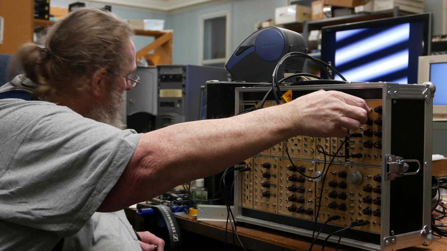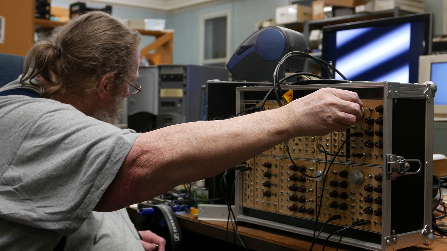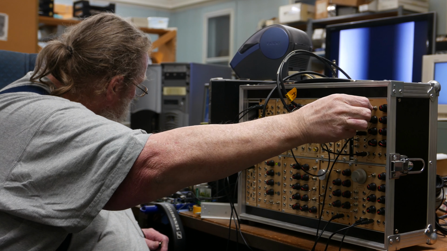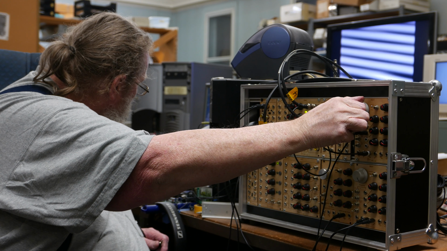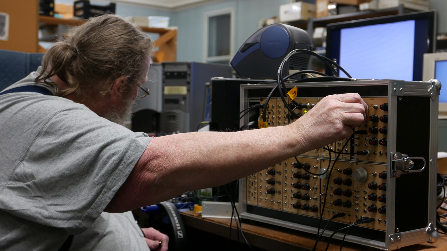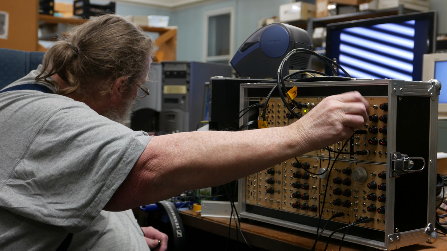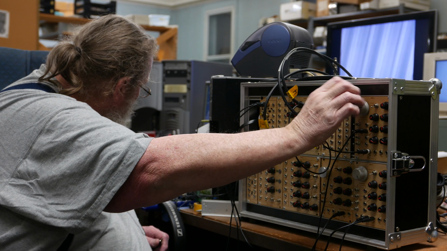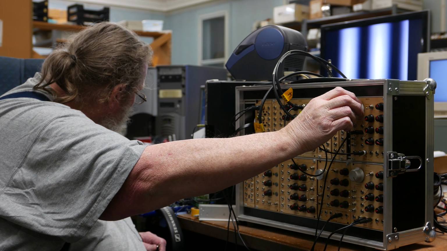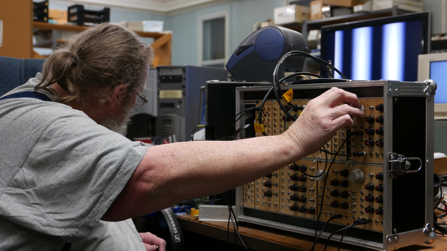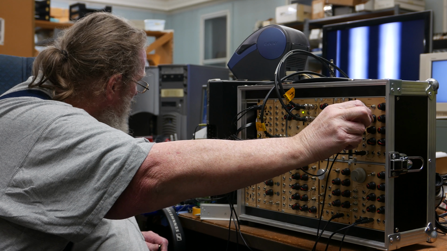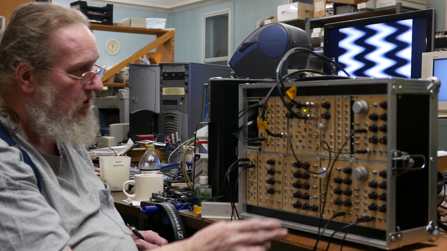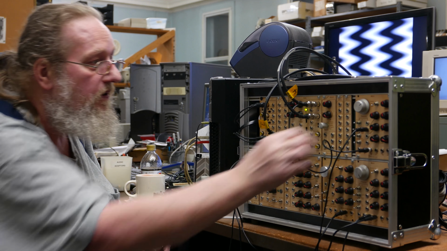Now let's make this stand up so it's easier to see the effect. Alright, so this is the modulation we get just using one oscillator to modulate another.